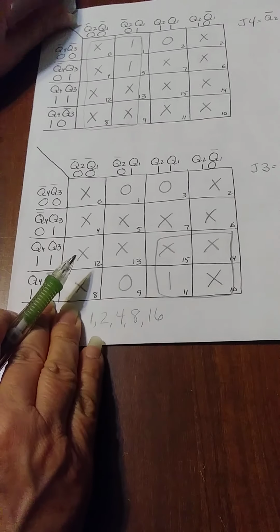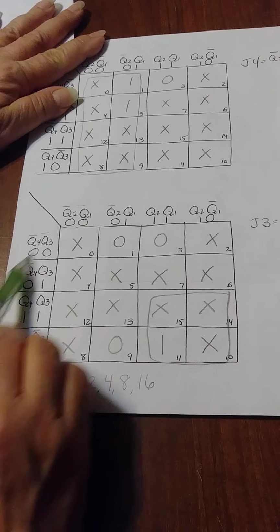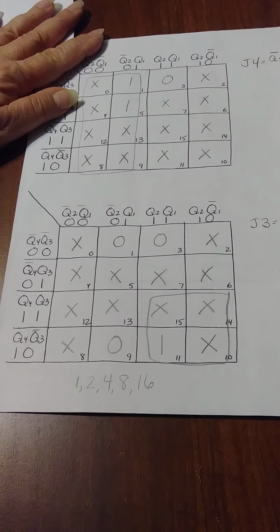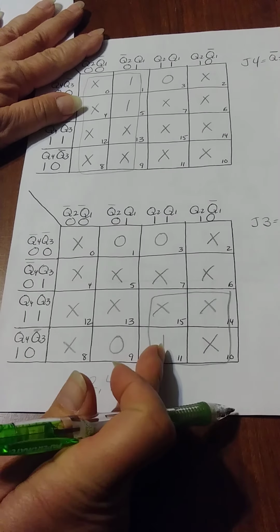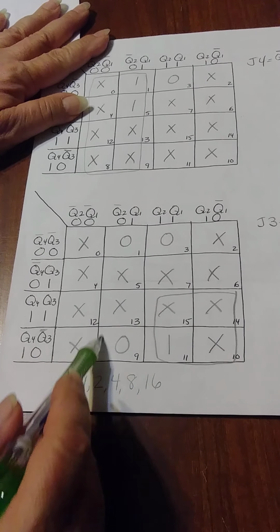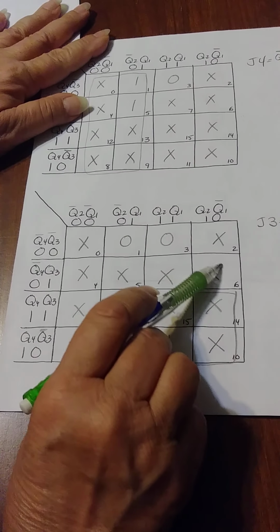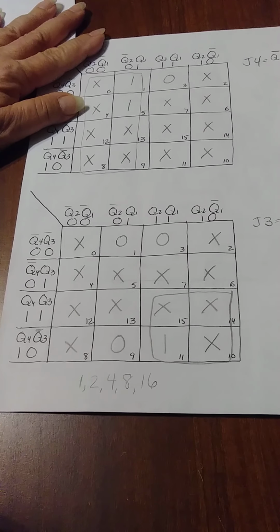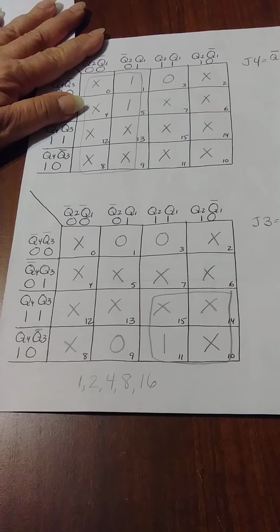Okay. J3. You do the same thing. You fill out the numbers and you want to make it so you have the largest group. Well, you can't go this way. You can't make a group of 6. And you can't go this way because you can't make a group of 6. So this is the largest group.